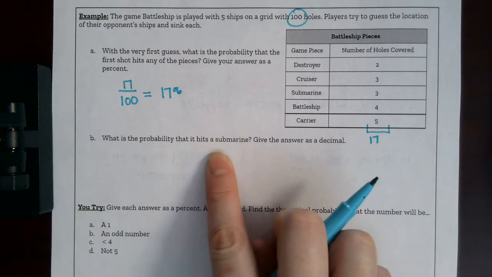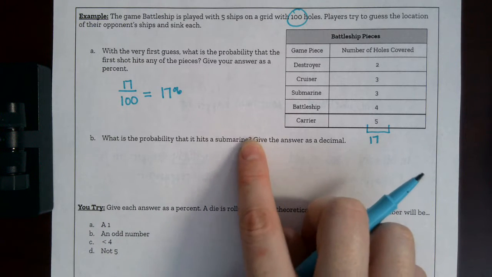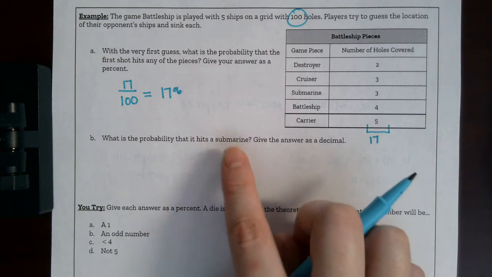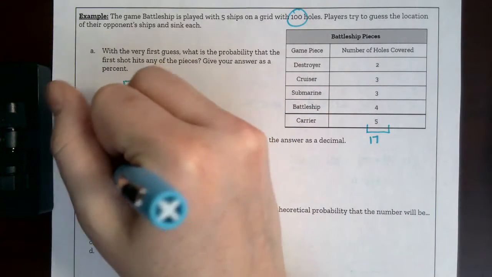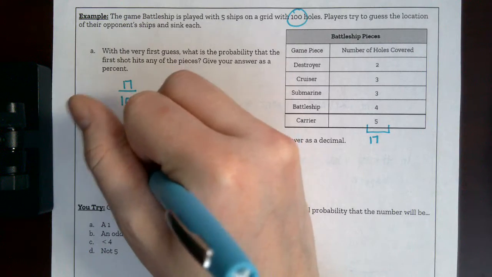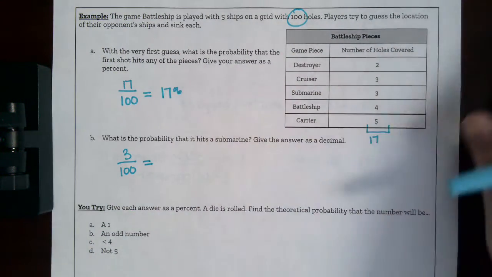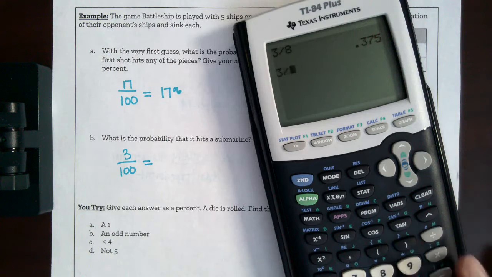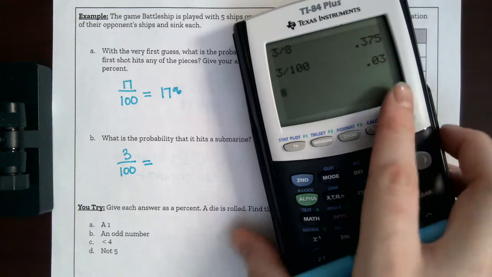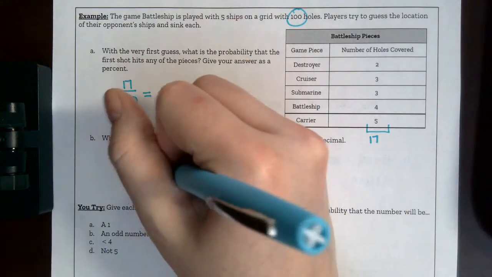Next, it asks the probability that it hits a submarine specifically. So our number of desired outcomes is only the submarine pieces, which only covers 3. Again, we have 100 total. And it wants this answer as a decimal. So 3 divided by 100 is 0.03. And we can leave it like that.